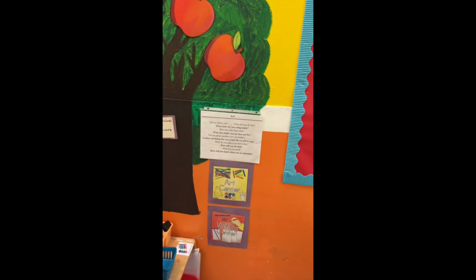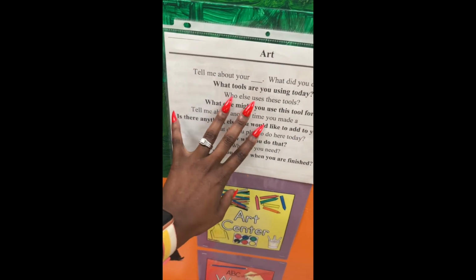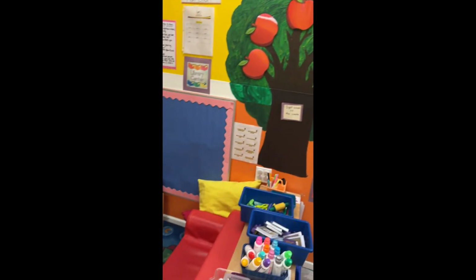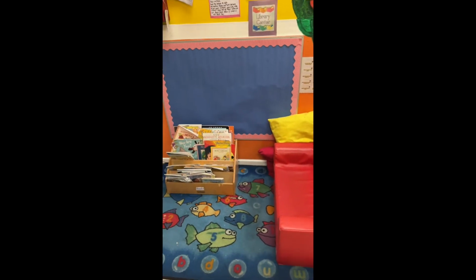You also see our look at our pictures. So this is where we put a lot of our artwork. You will also see our questions, right? So every center has those same questions with those same labels that's being used in that center. Another great way is to have a library area. Our library area is mixed use.